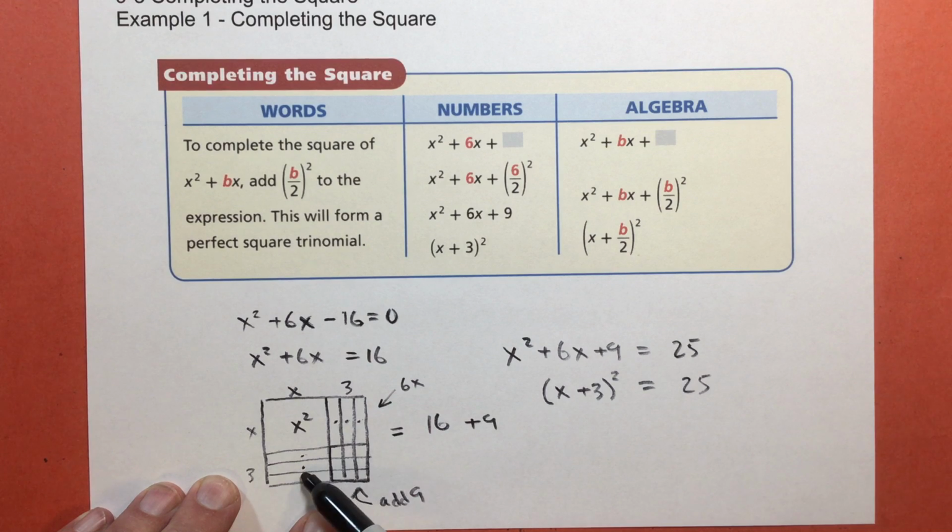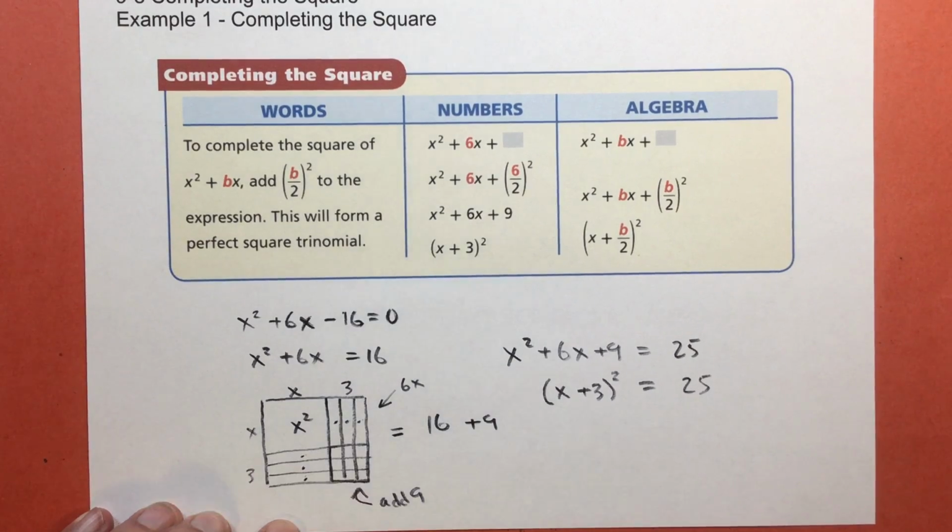I put half of them here, half of them here. And then I figured out what goes in this missing space that's going to complete that square. So the method that you're learning, and we'll talk about solving equations in the next videos, in this video all we're going to do is find what number I need to add that's going to complete the square.